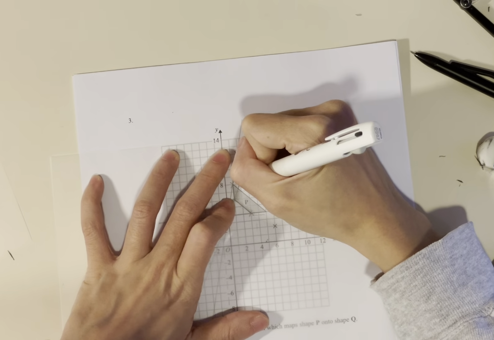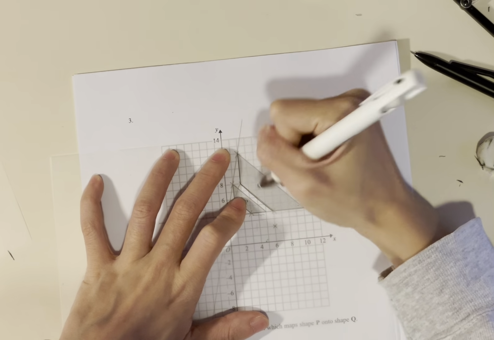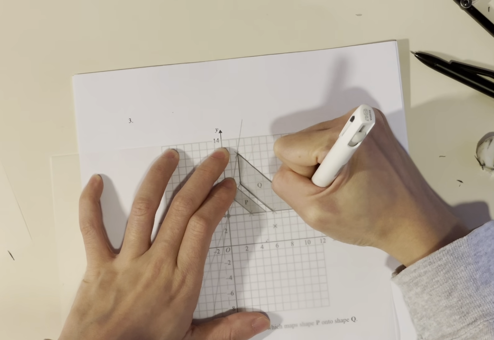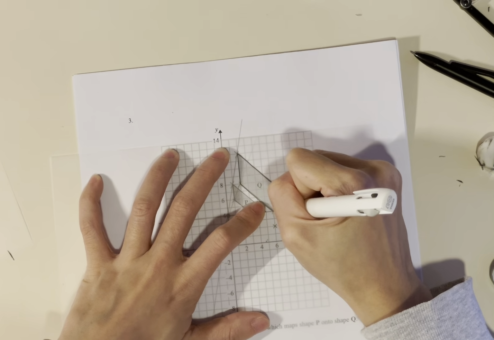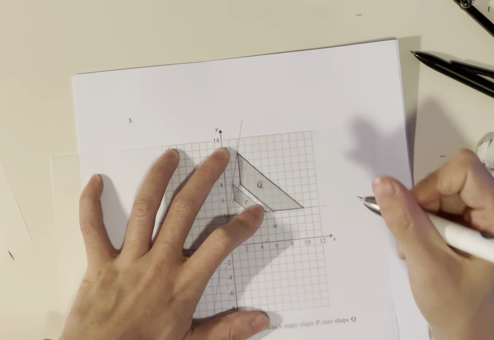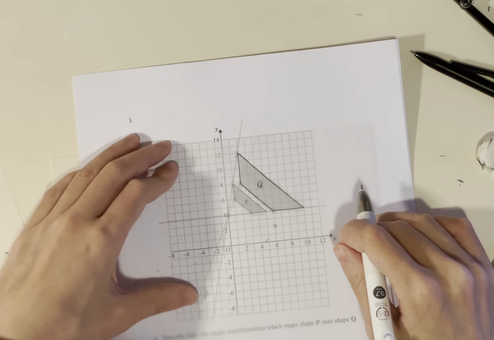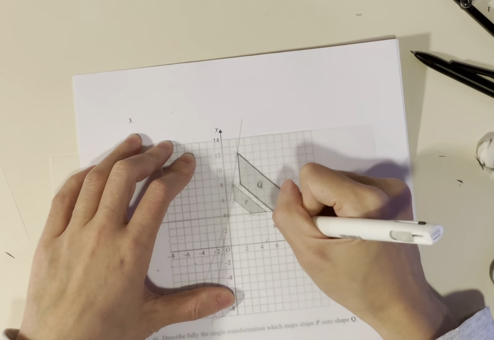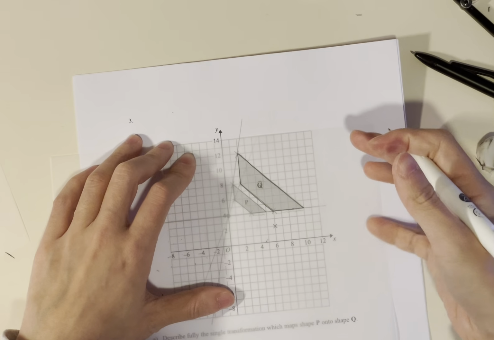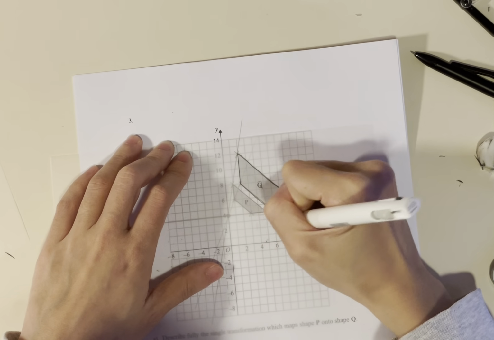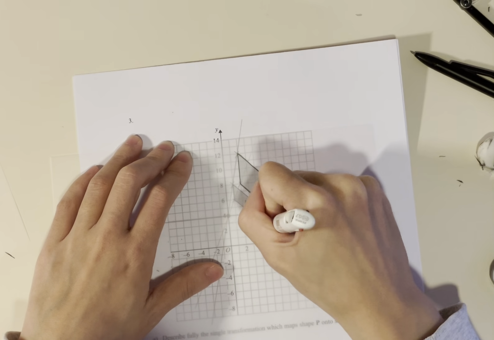You know the tracing paper I gave you last time is A4 size, right? You can always just cut it in half, it's easier to use. So I cut mine in half. I trace my shape Q, and I find the point (6, 2) first. So the x coordinate is 6 and the y is 2, here. Actually they have drawn it for you already. So you put your pencil here.